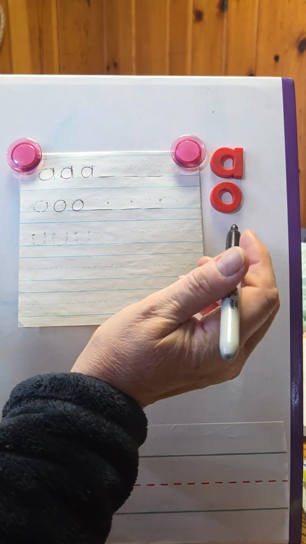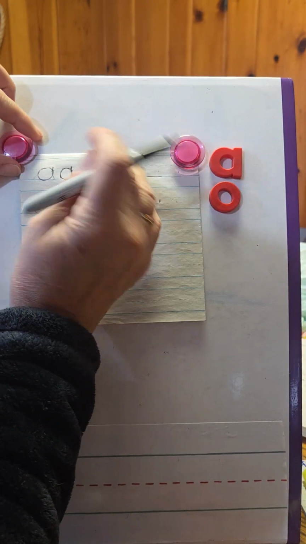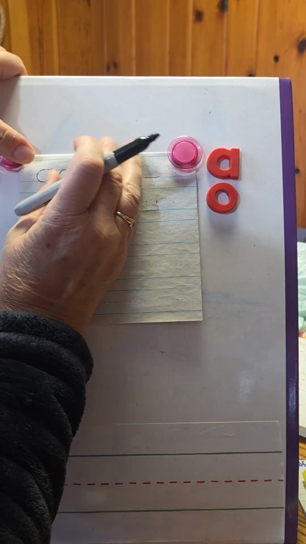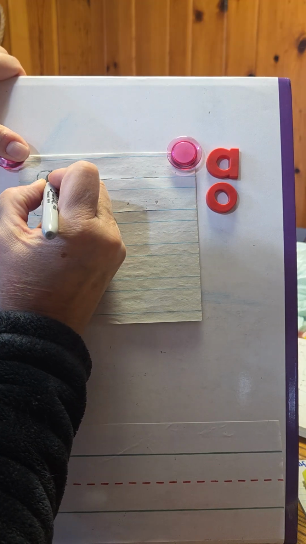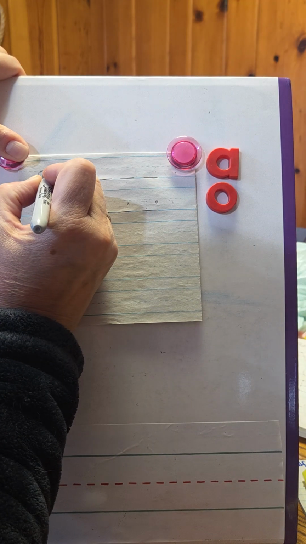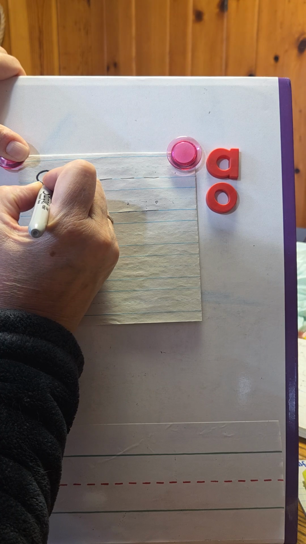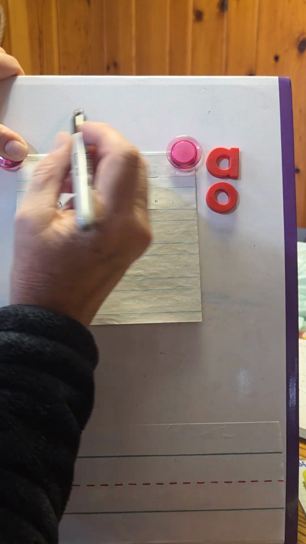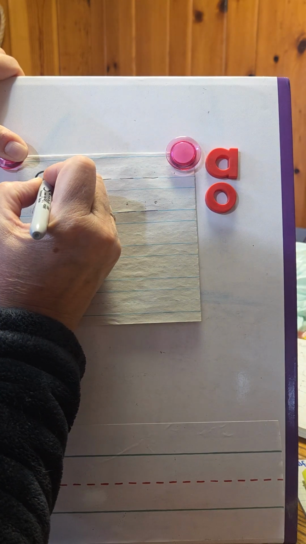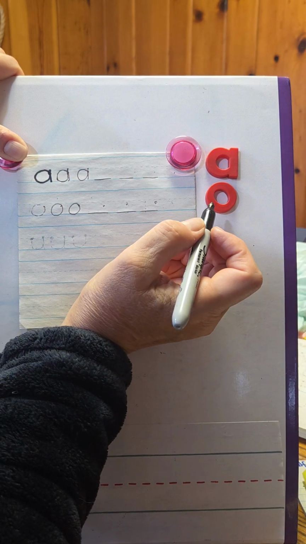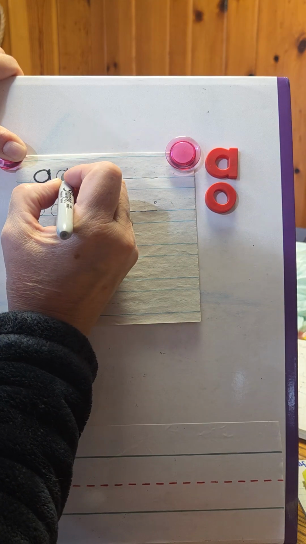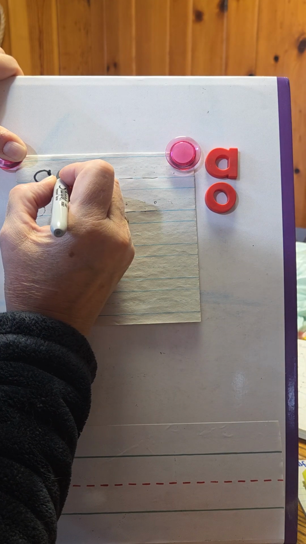The first time, I'm going to trace them with a marker. Pick a black marker. I'm going to start under the midline. I'm going to go up, curve around and back up and close it. Pick your marker up, go to the midline, straight down to the bottom. A. We're going to do it again.